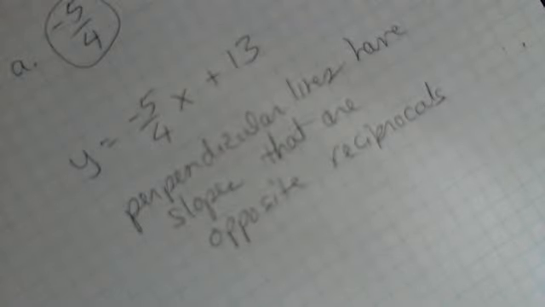From the video, you should have learned that perpendicular lines have slopes that are opposite reciprocals. Now, what does that mean, opposite reciprocals?